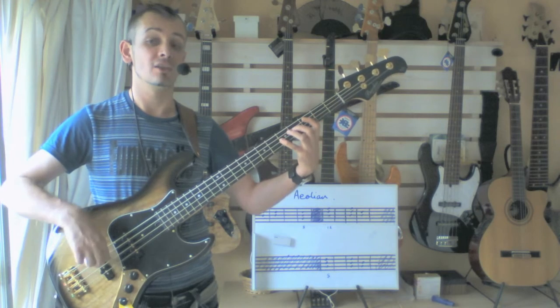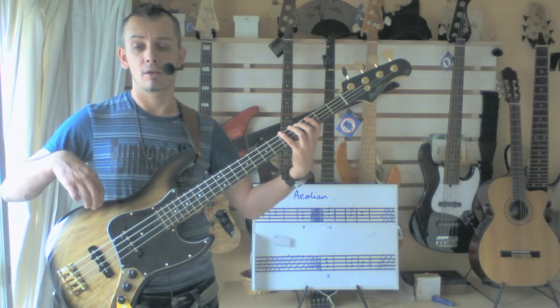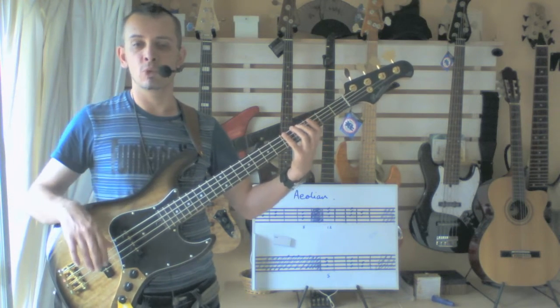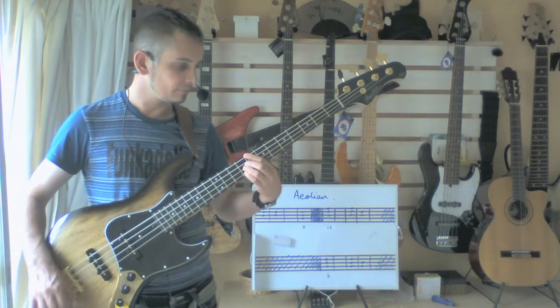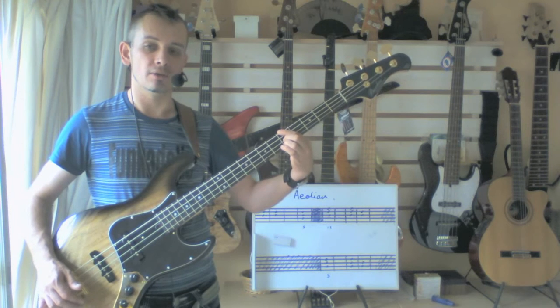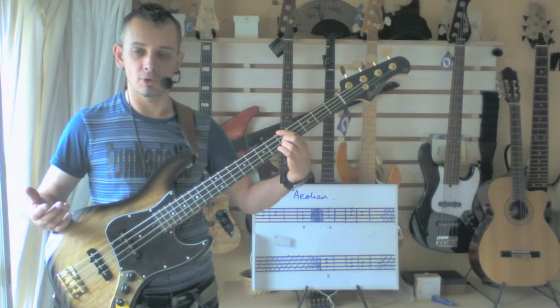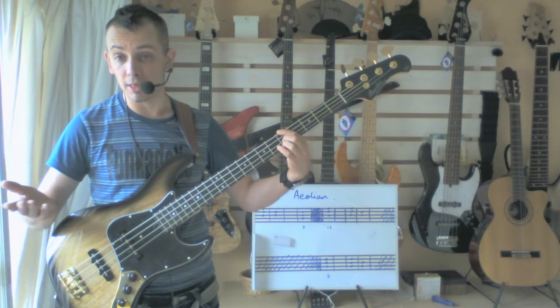C, E, and G. So what it means is that C major and A minor have many common notes in them. I mean, they're in the same key after all.